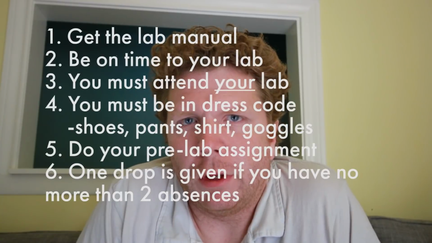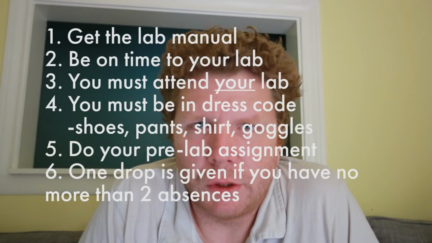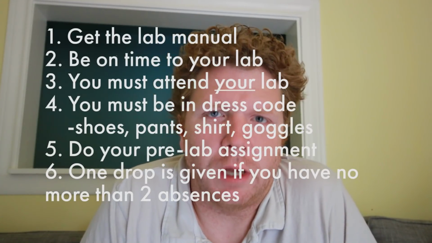In terms of absences and attendance, if you accumulate no more than 2 absences, you are eligible to have 1 lab grade dropped. So that means if you attend every single lab section, your lowest lab grade will be dropped. If you miss 2 lab sections, your lowest lab grade will be dropped. If you miss 3 lab sections, no grades will be dropped.